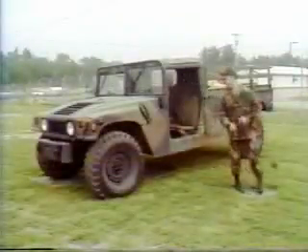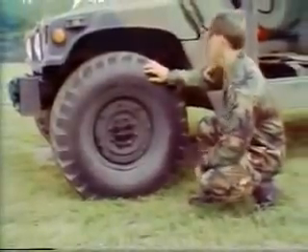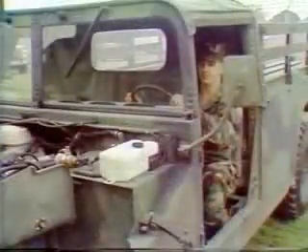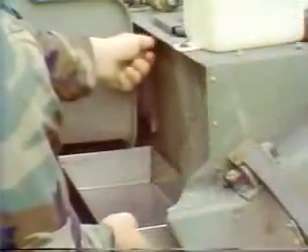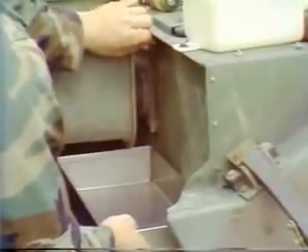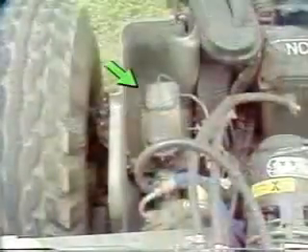Visually check the vehicle exterior for any damage. Then check the tires, wheels, and lug nuts. Look at the vehicle undercarriage for any leaks. Check the transmission and engine oil levels. To drain the fuel filter, start the engine and open the fuel filter petcock. Drain approximately 1 pint of fuel into a suitable container and check for contamination. Now shut off the engine and complete the remaining checks.